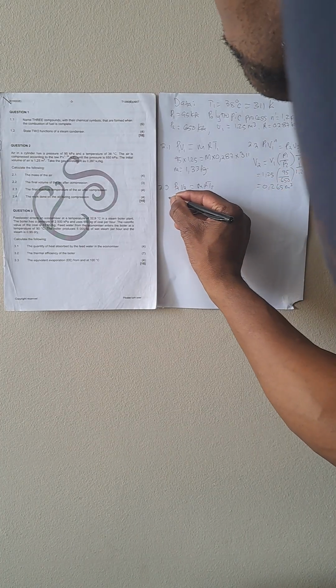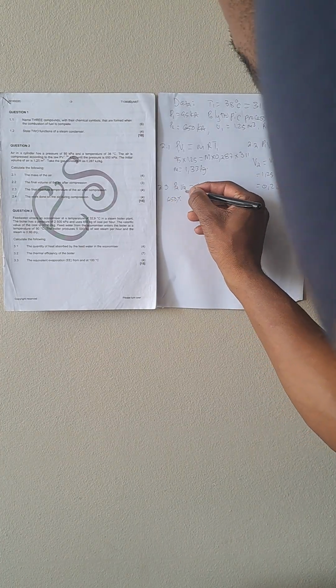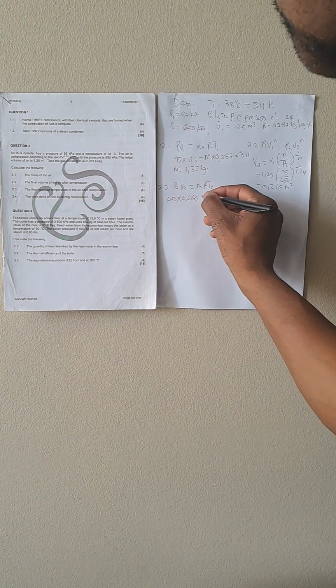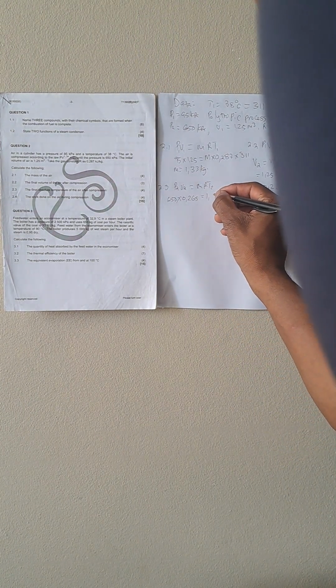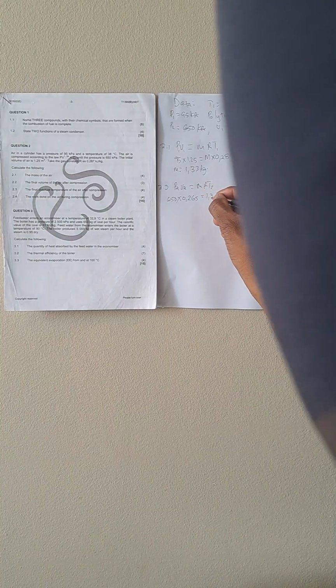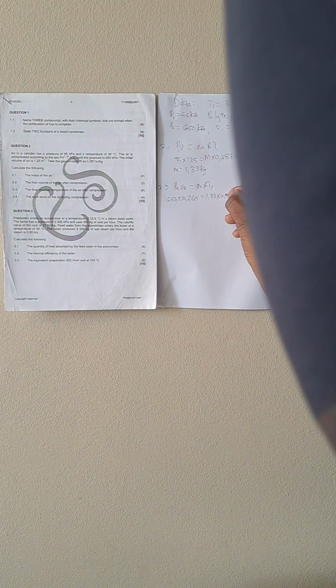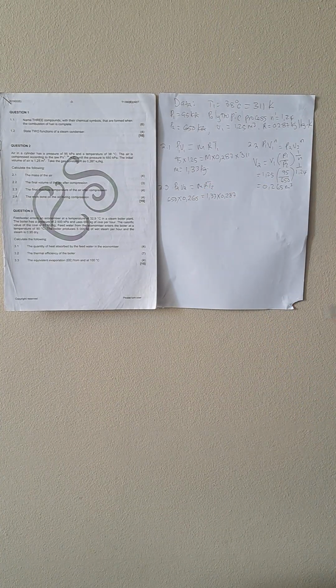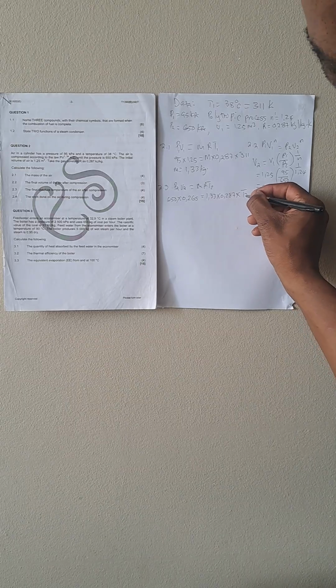So P2 is 650, V2 is 0.265, equals our mass 1.33, our gas constant 0.287, times T2.